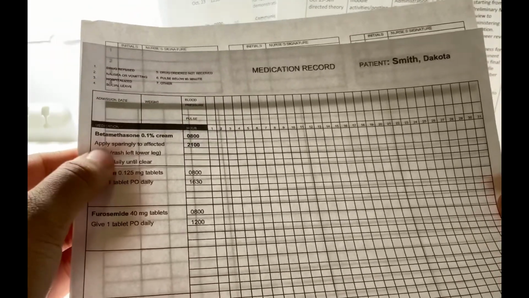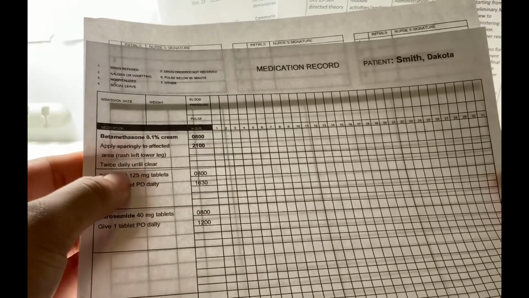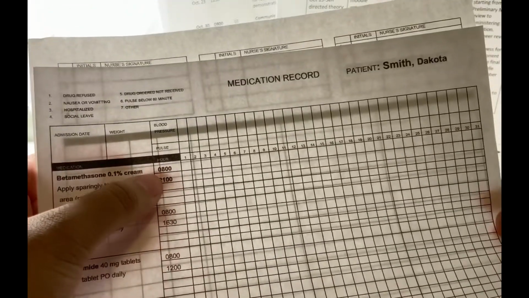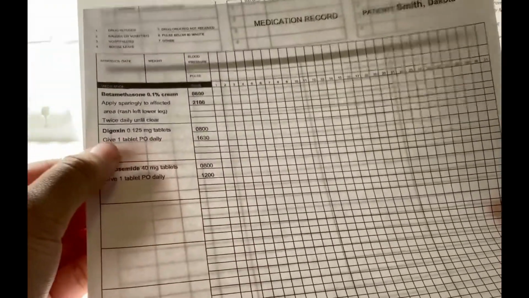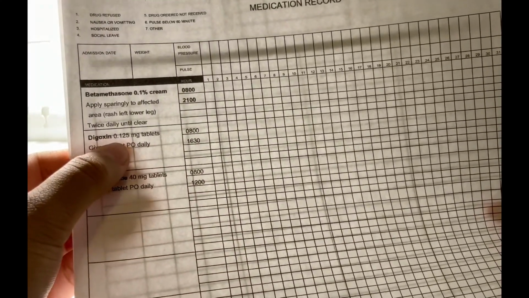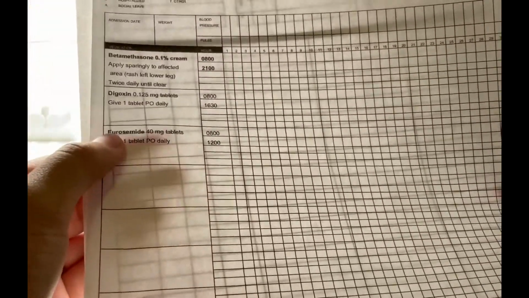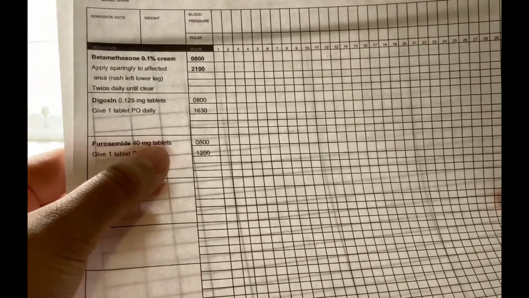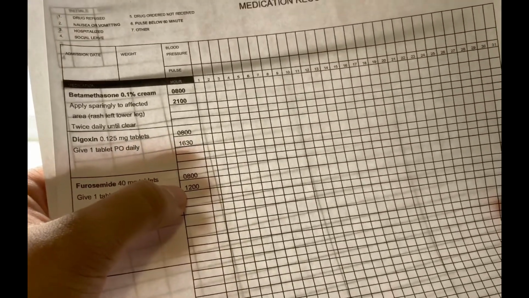Betamethasone 0.1% cream, applying sparingly to affected areas twice daily until clear at 0800 and 2100. Digoxin 0.125 milligram tablets. Give 1 tablet PO daily at 0800 and 1630. Furosemide 40 mg tablets. Give 1 tablet PO daily at 0800 and 12 o'clock.